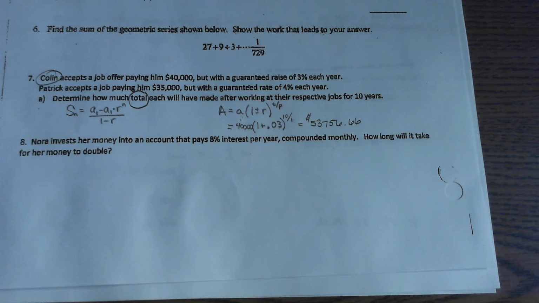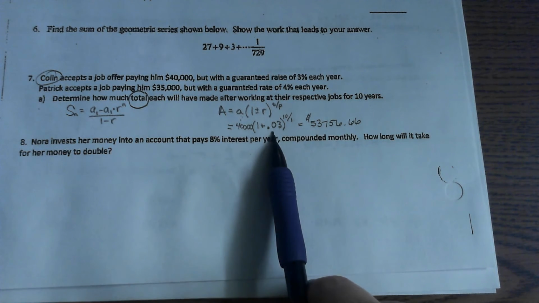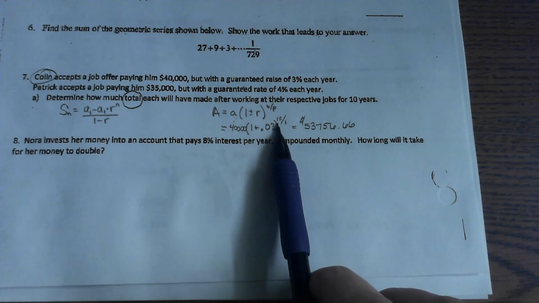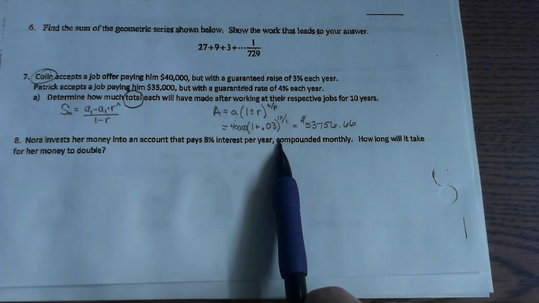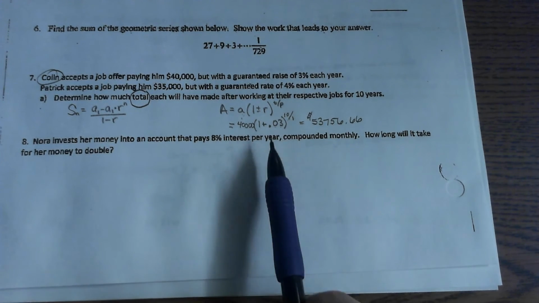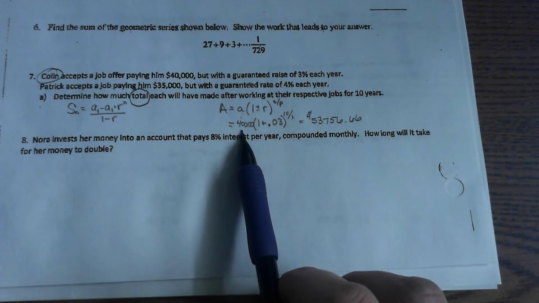Yes? That's after he's gotten a raise of 3% 10 times. So to be truthful, that's actually his 11th year salary, right? If he's gotten a raise and we've multiplied by this 1.03 10 times, that's actually his 11th year working there if you think about that. Does that make sense to you guys? Because his first year he's making 40,000.